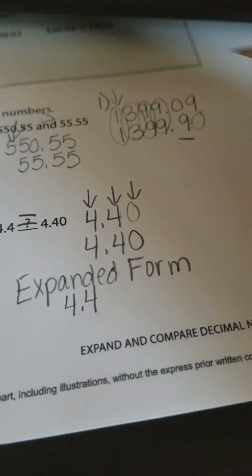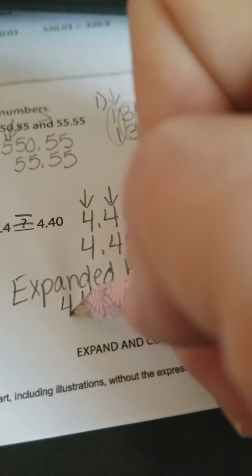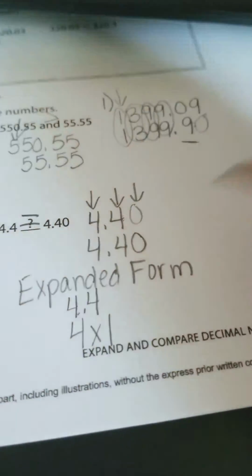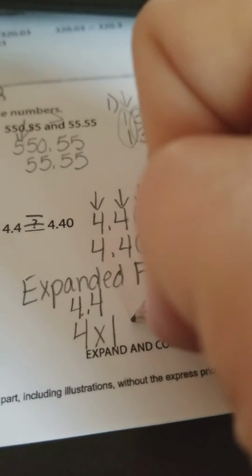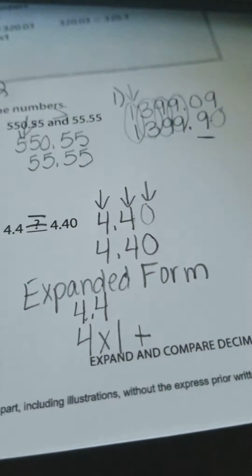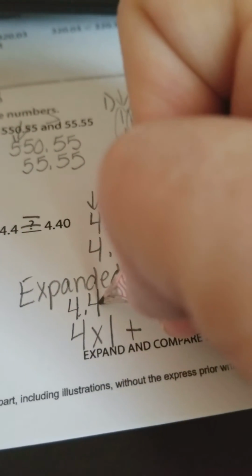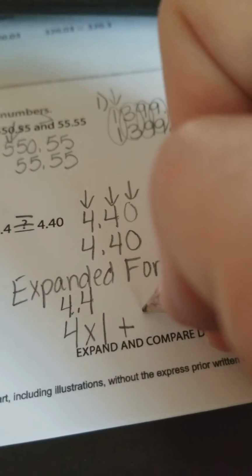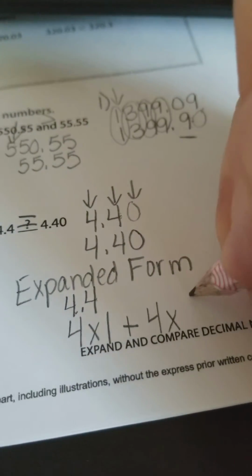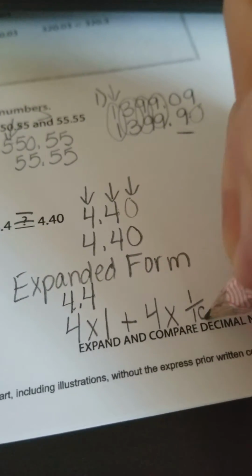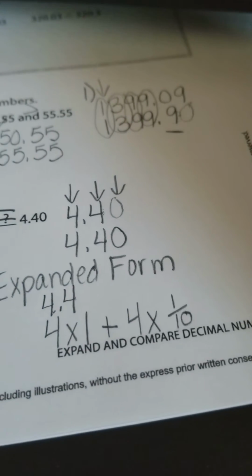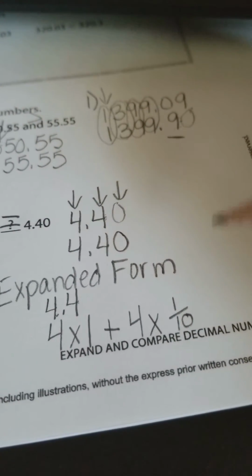So remember, we're going to look at each place value. So I have 4 ones. That would be 4 times 1, 4 times my ones place. Plus, then you add the next place value on, I have 4 tenths. That would be 4 times, and remember we wrote our tenths as 1/10, our hundredths as 1/100th.